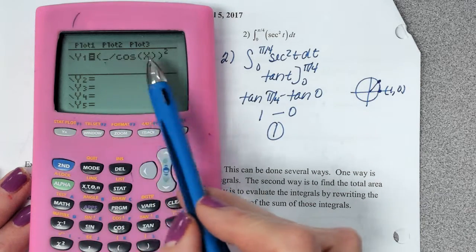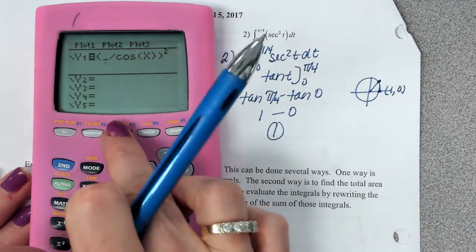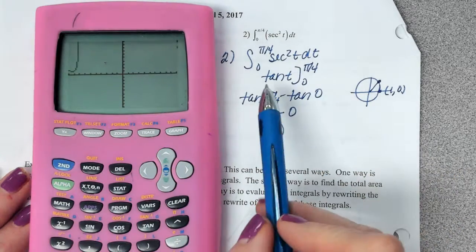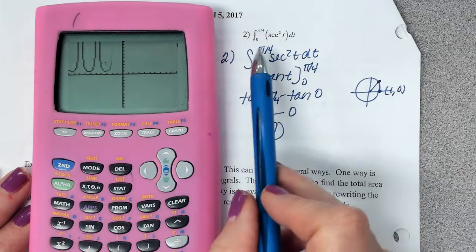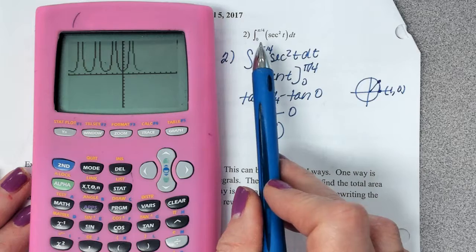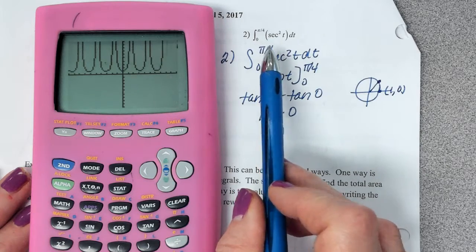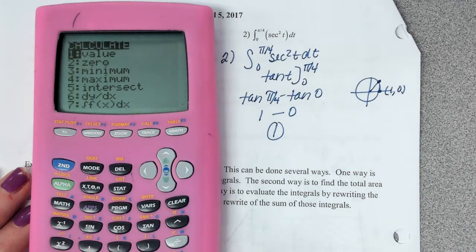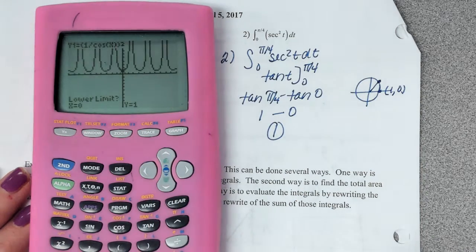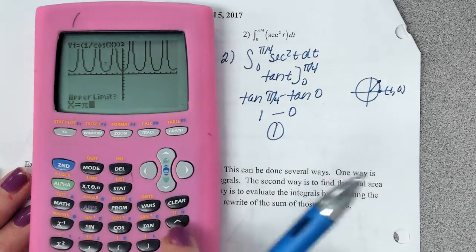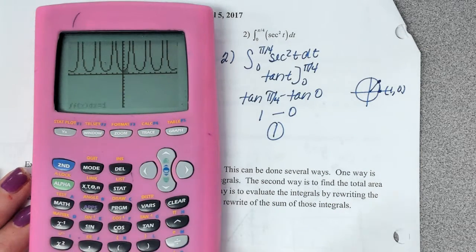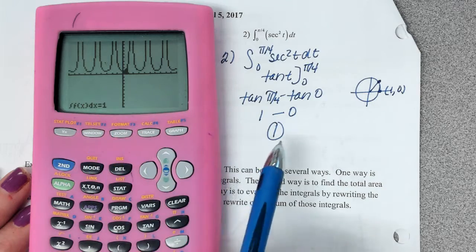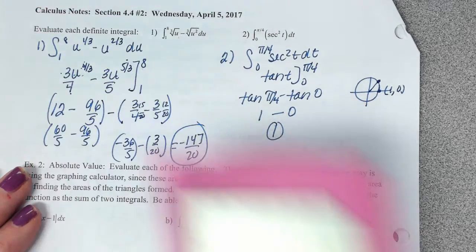So this would be secant, and then I'm going to square it. I do a zoom 6, and then if I want to check out what this area is from 0 to pi over 4, we can just go under second trace, put in your lower bound after you push number 7. Our lower limit is 0. Our upper limit is pi over 4, and it'll tell us that that area is 1. So we can double check.